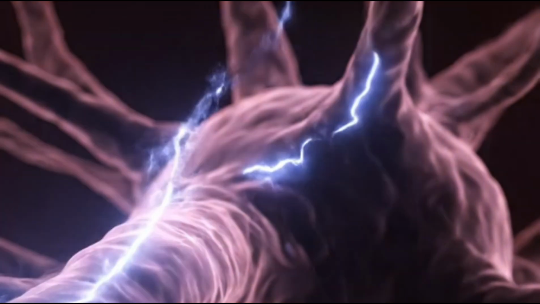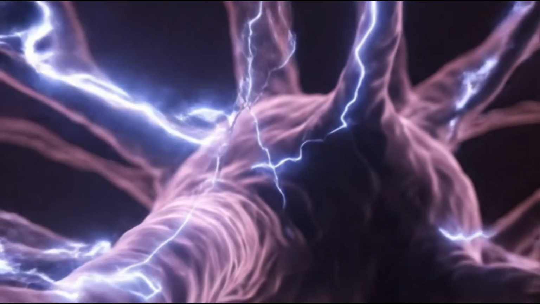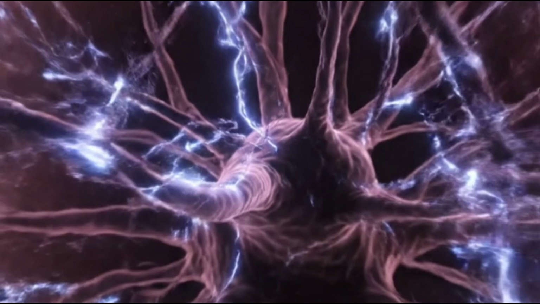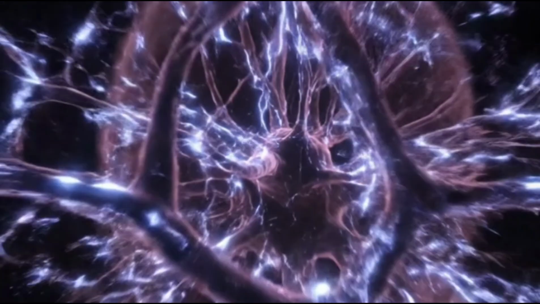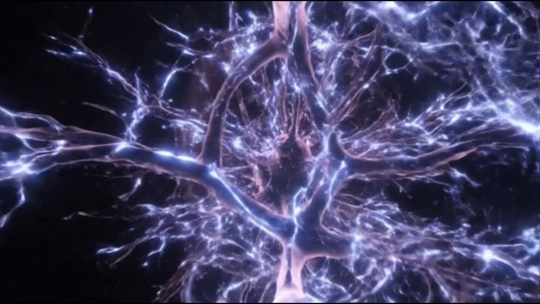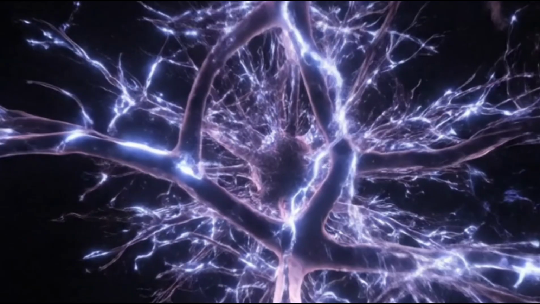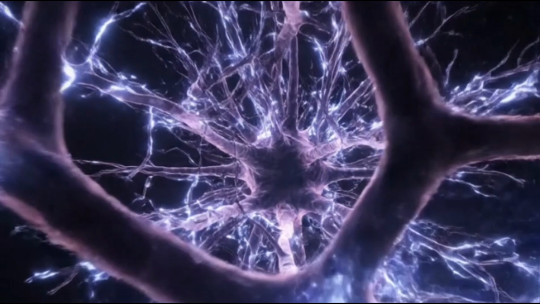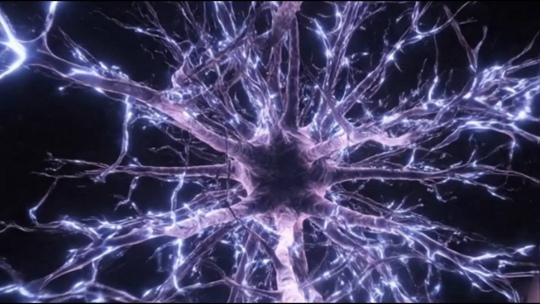Now let's learn about the nervous system. It is a complex network of nerve cells, the neurons. They are responsible for controlling and coordinating various functions in the body, and it is classified mainly into the CNS, that is the central nervous system, and the peripheral nervous system. The central nervous system is composed of the brain and spinal cord, and the peripheral nervous system is composed of the neural elements outside the central nervous system.